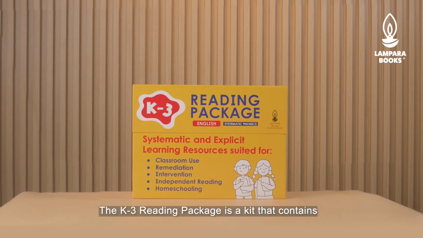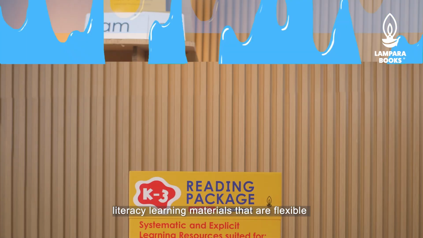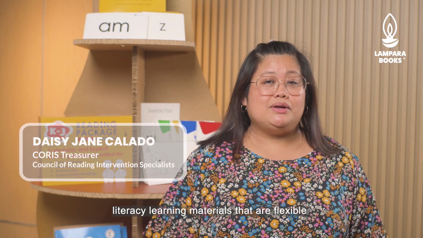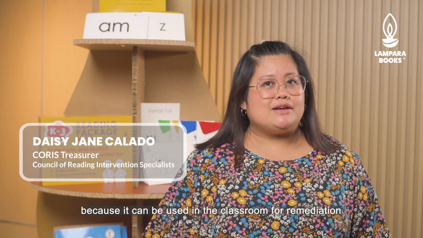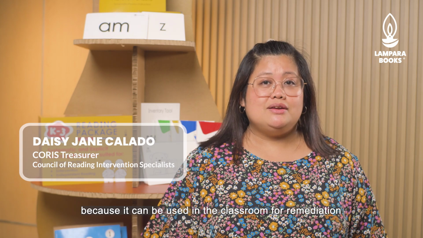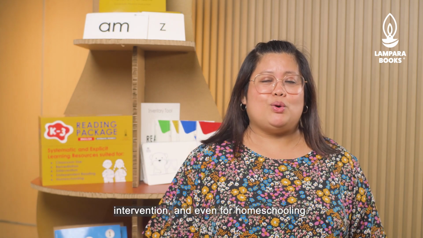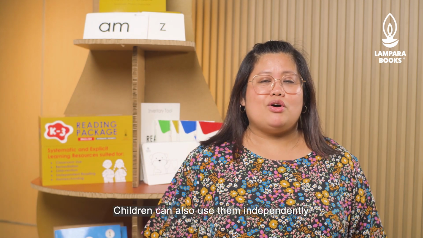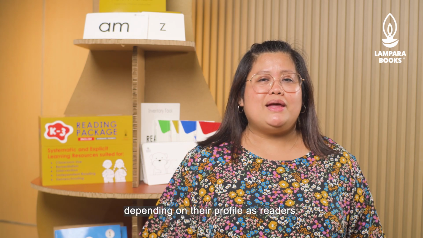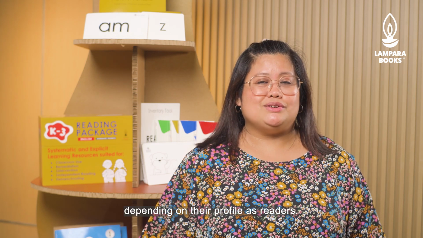K-3 reading package is a kit that contains literacy learning materials that are flexible because they can be used in the classroom for remediation, intervention, and even for homeschooling. Children can also use them independently depending on their profile as readers.